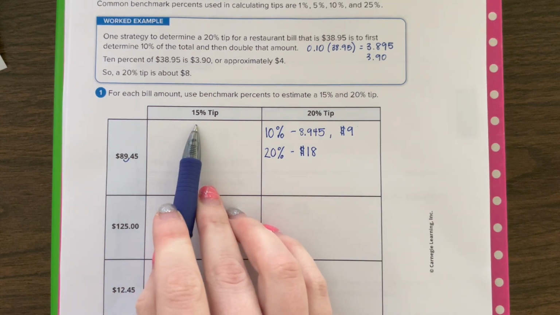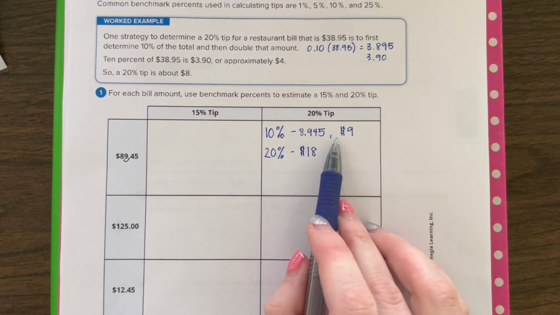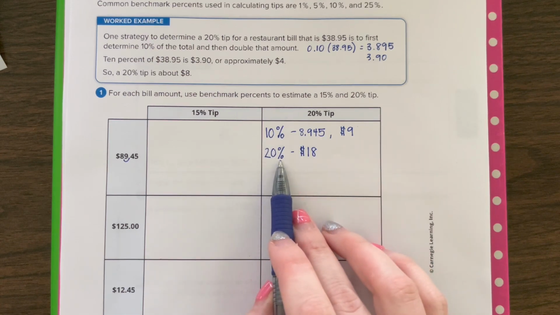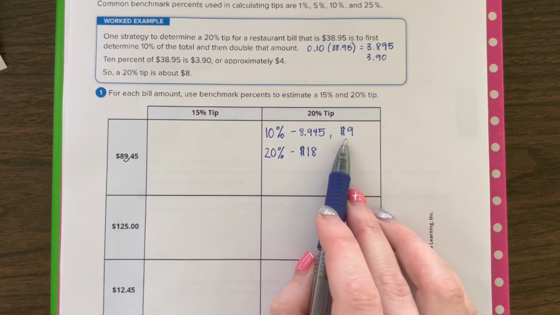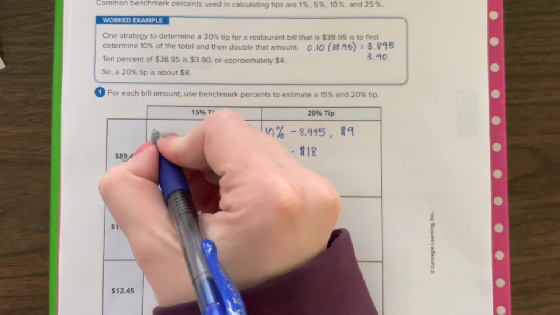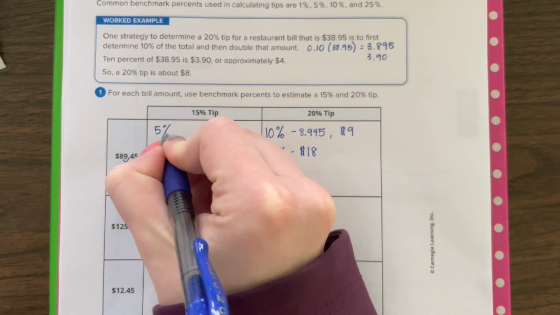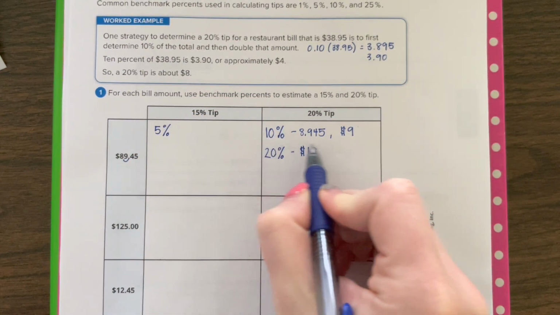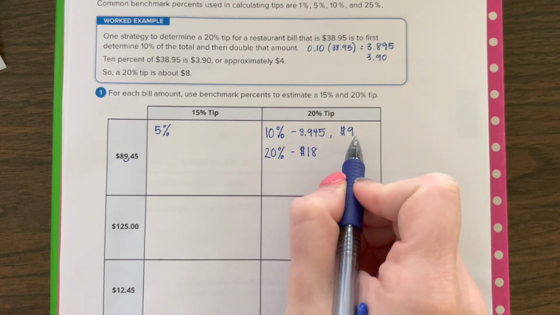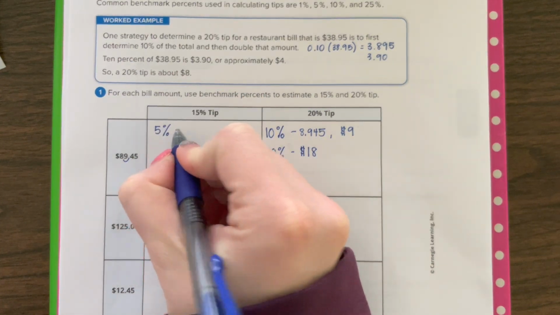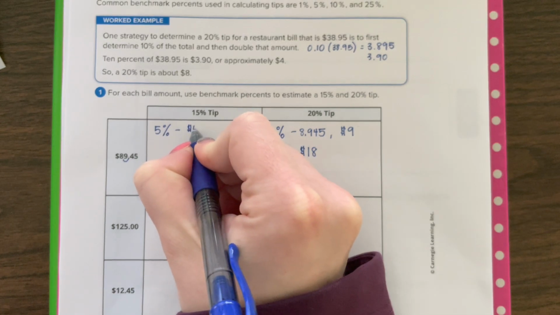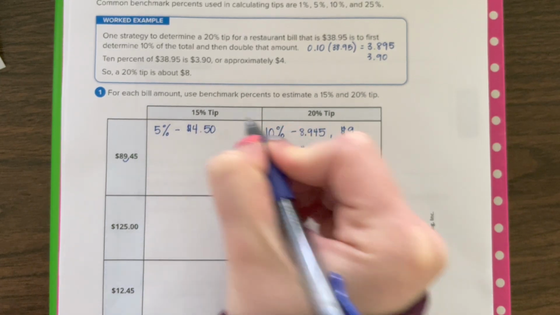Now we want to figure out our 15% tip. Halfway between 10 and 20% is 15%. So let's first figure out what 5% would be. 5% is half of 10%, so half of 9, which would be $4.50.